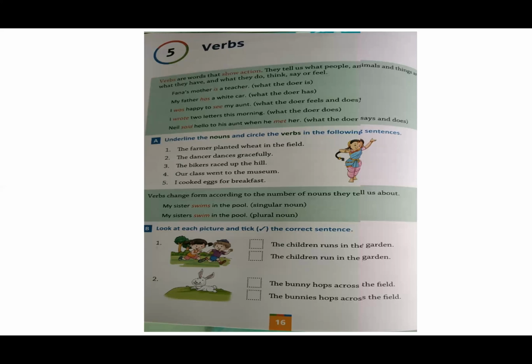See, let us read this. Verbs are words that show action. They tell us what people, animals, and things are, what they have, and what they do, think, say, or feel. Okay?